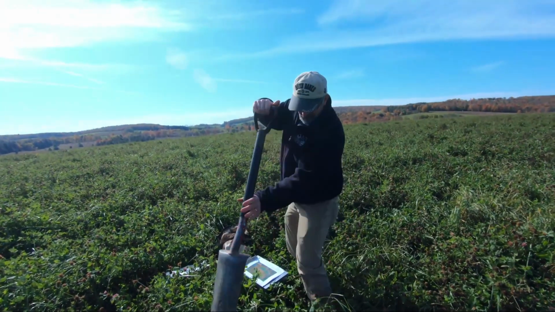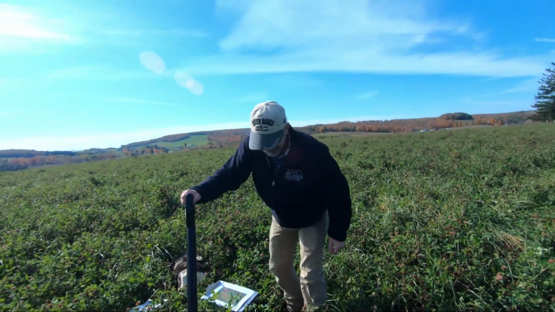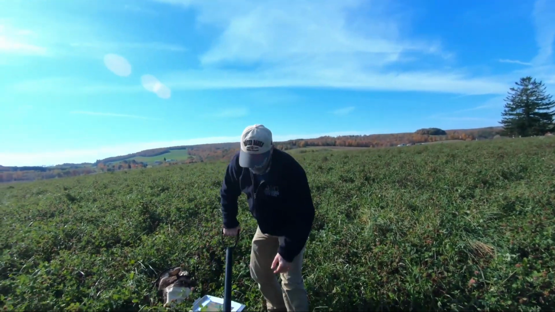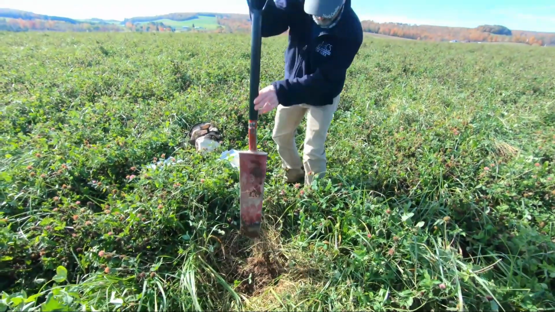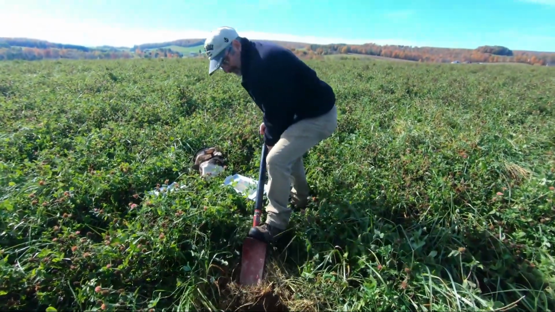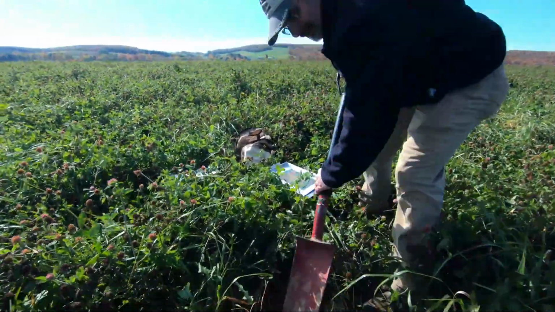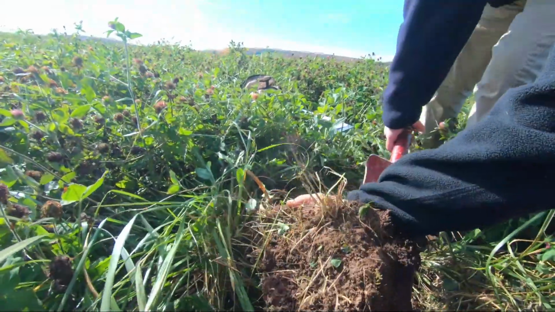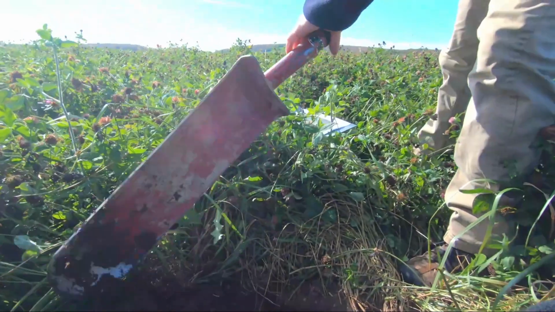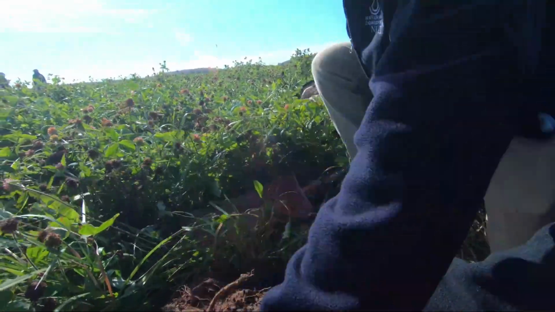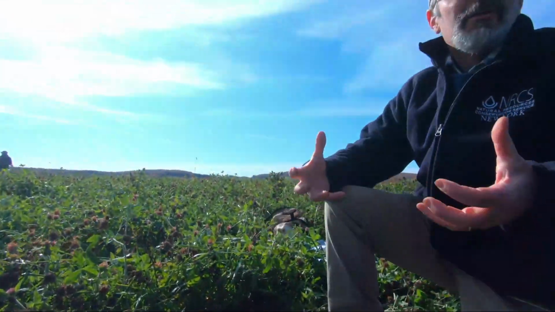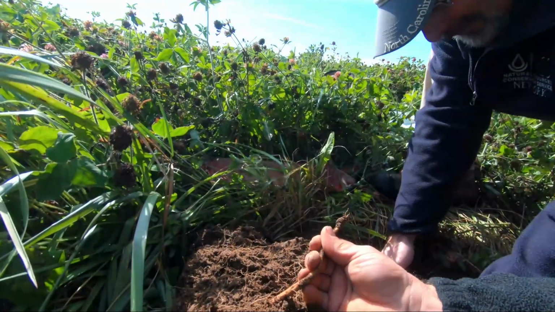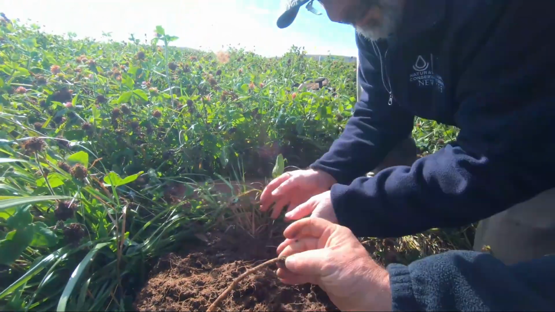Matt's got a 20-pound shovel. Well, it's quite the root system in there, right? And that's one good thing. If it comes out in a big solid disc like this, you know that the roots are holding it together. Well, you could hear the roots pulling. You can see a root here. It looks almost, I don't know, maybe that's a dandelion.